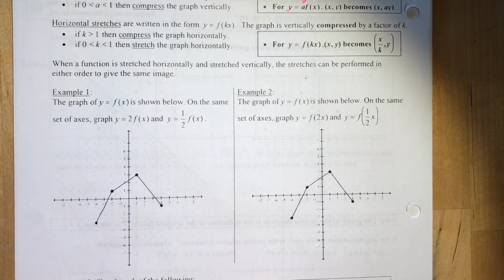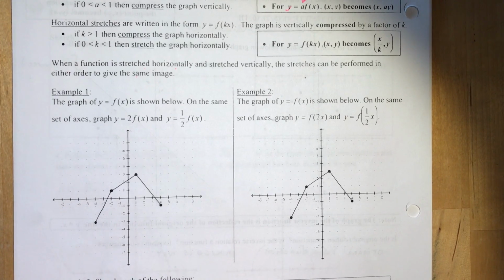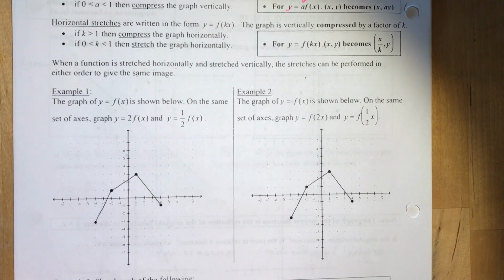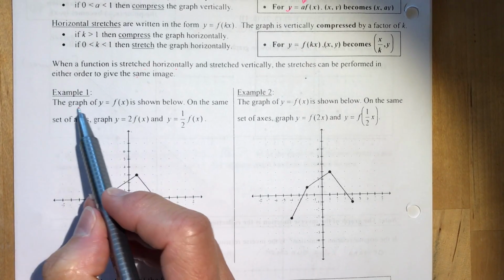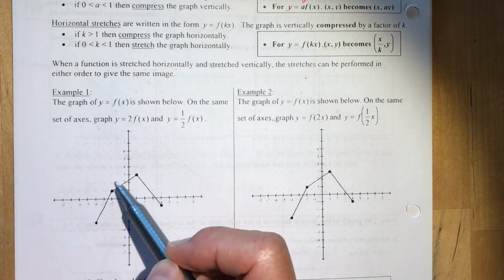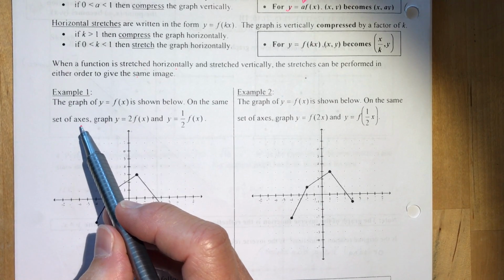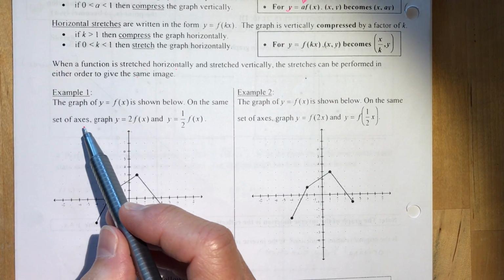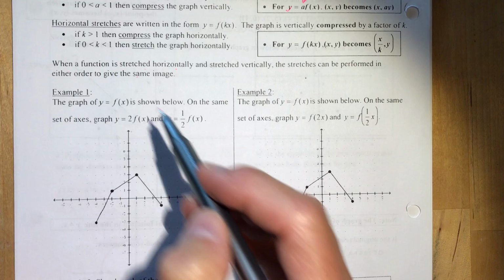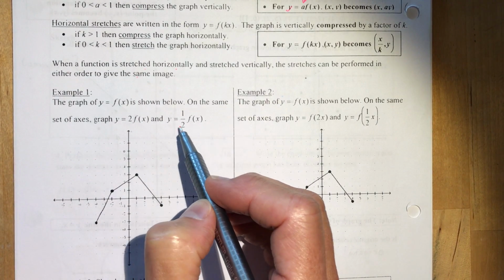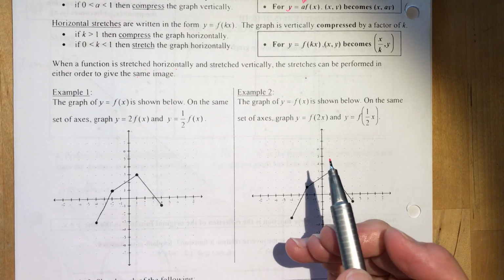of those. But your teacher can give you a series of points and say, I want you to transform this, change its shape. So it says the graph of y equals f of x is shown below. Okay, there it is. On the same set of axes, always read your directions carefully, no matter what you're doing, even if it's not math. Graph y equals 2 f of x and y equals a half f of x.